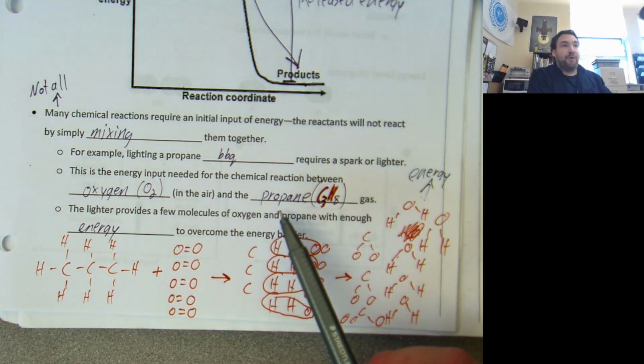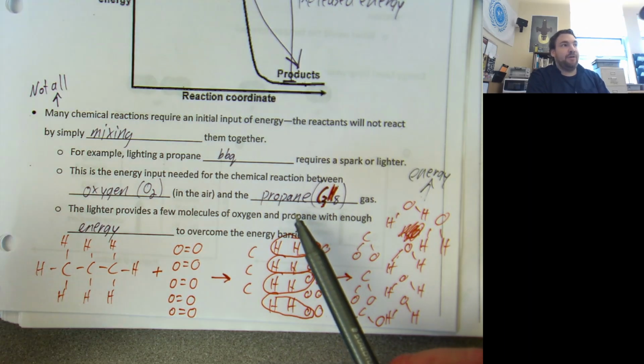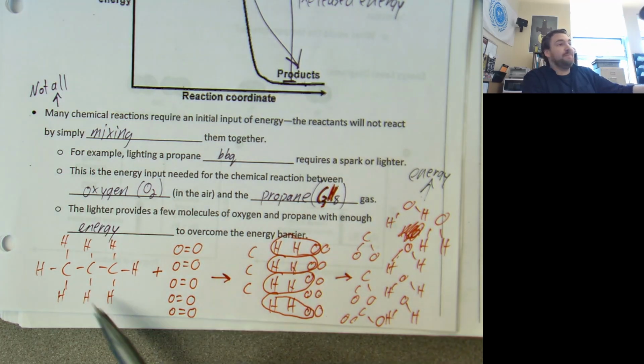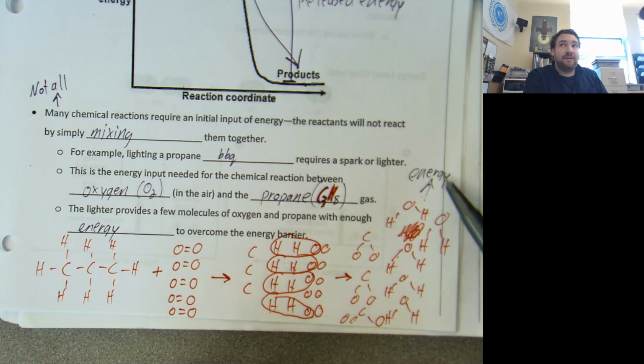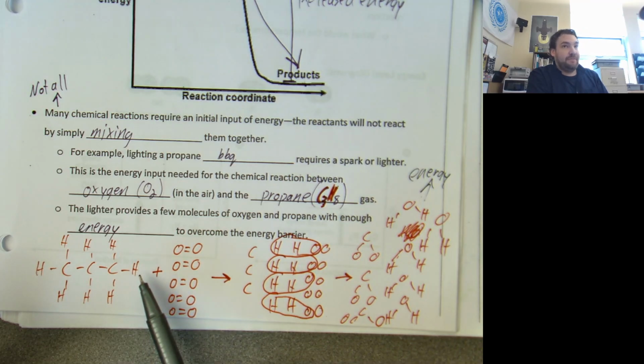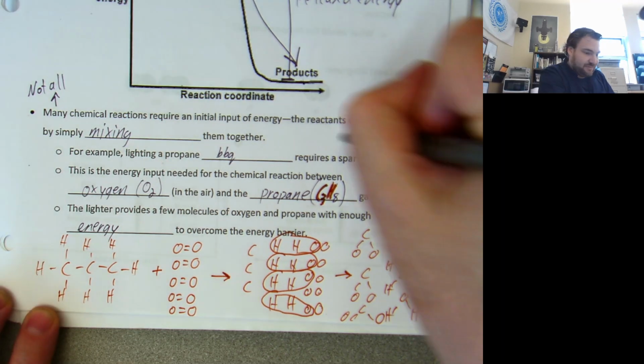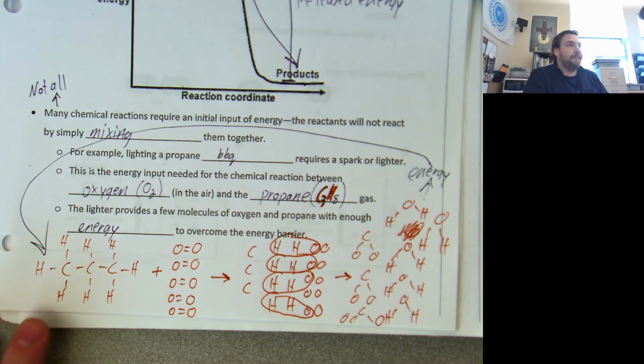you've got a whole bunch of propane coming out of that tank underneath your barbecue. All of the propane that's sitting there waiting to come out hasn't been broken yet. But you've provided the breaking of a little bit, which provides energy to break more.